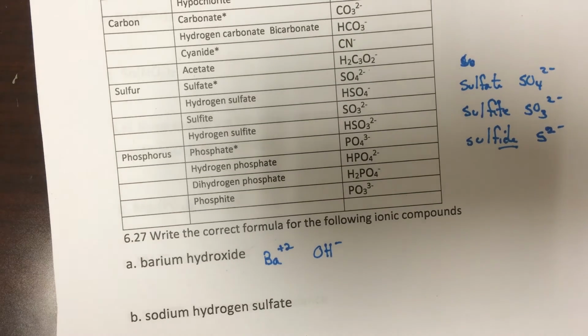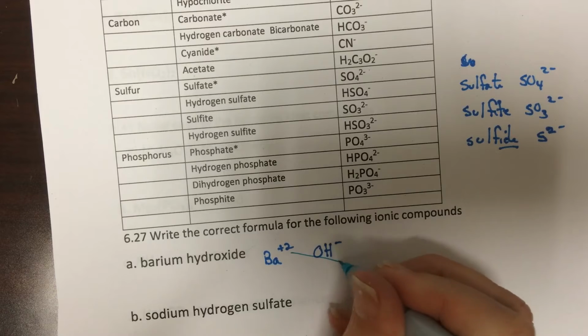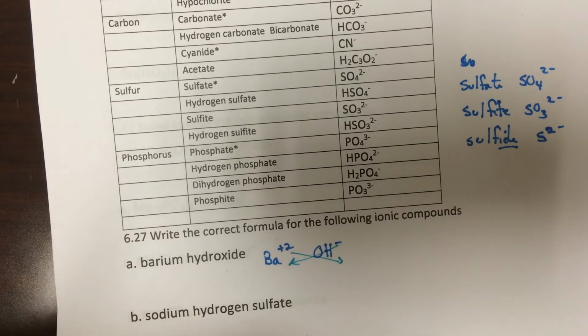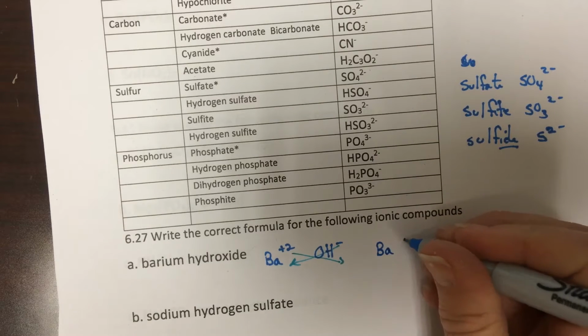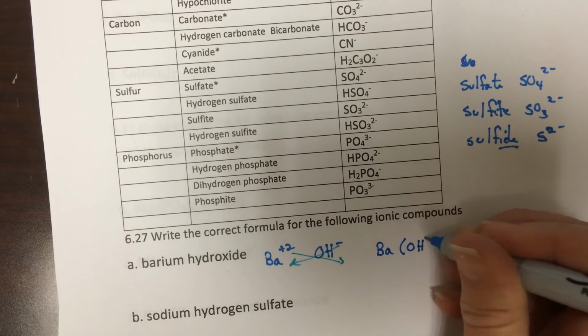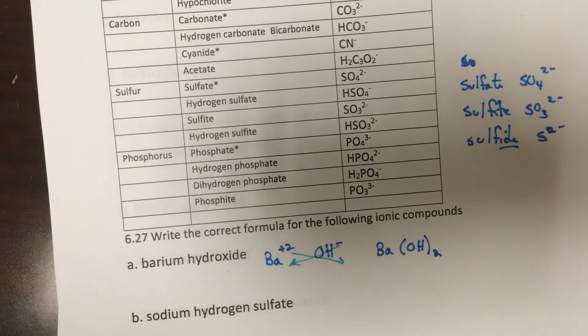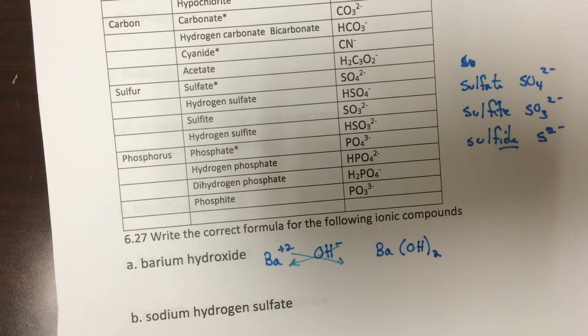We can do the crisscross just like we did for atoms, and we'll get 1 barium ion, and then we'll need 2 hydroxide ions. We have to put the brackets around it because otherwise it will look like we have 1 oxygen and 2 hydrogens.